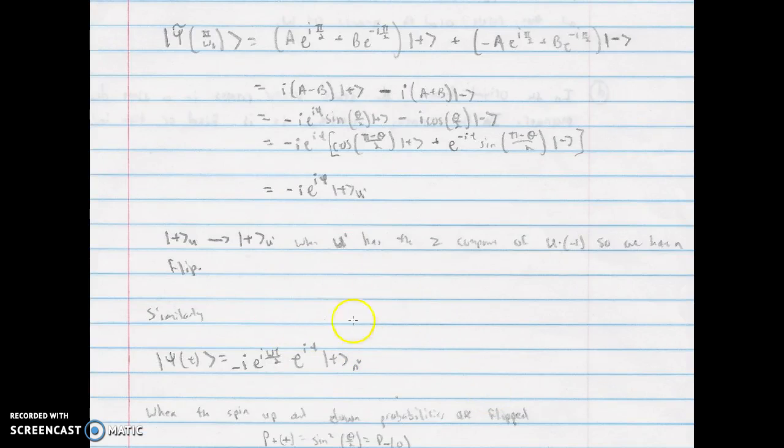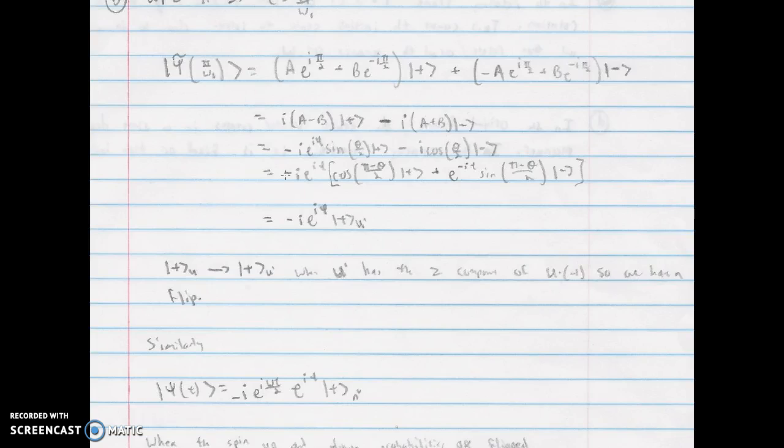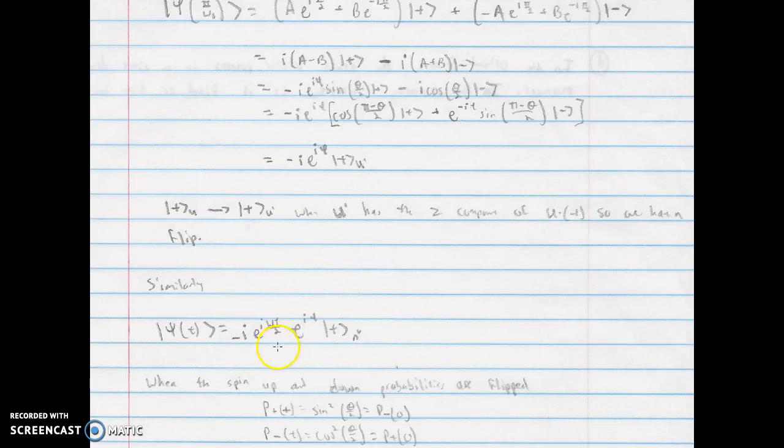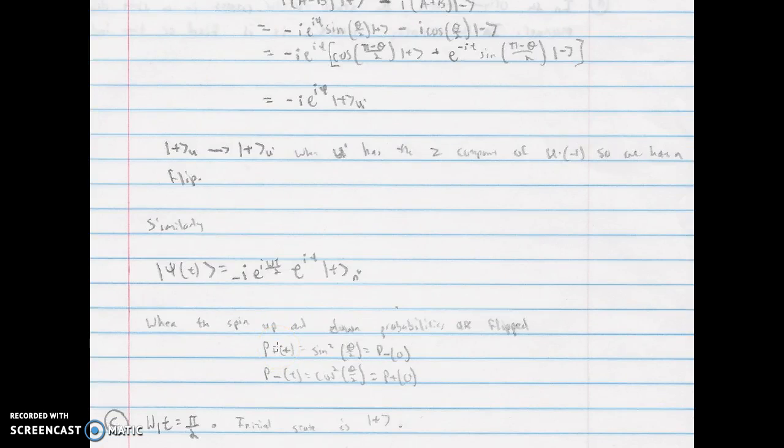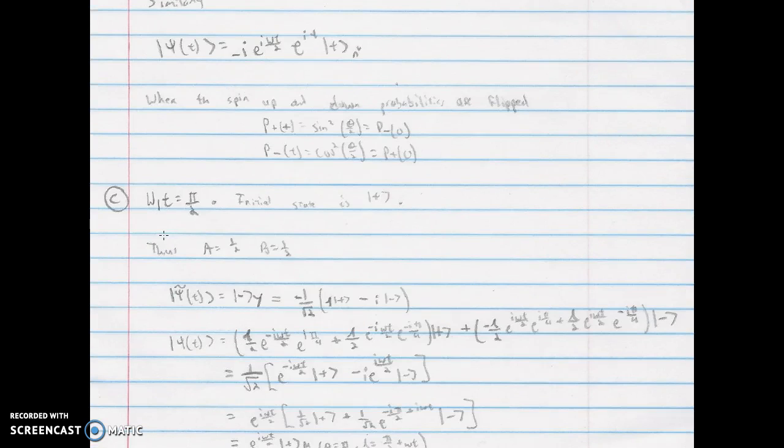Similarly, we can plug this t dependence into the state vector. Sorry, I'm going to the wrong one. We get this. When we do this, the spin up and down possibilities get flipped. So we see again that the pi pulse will produce a complete spin flip.